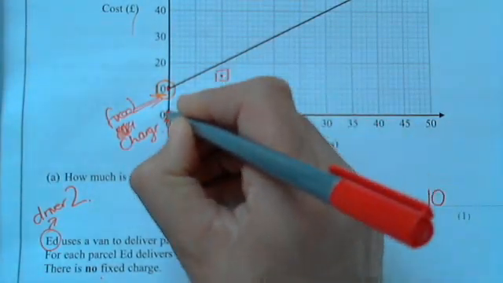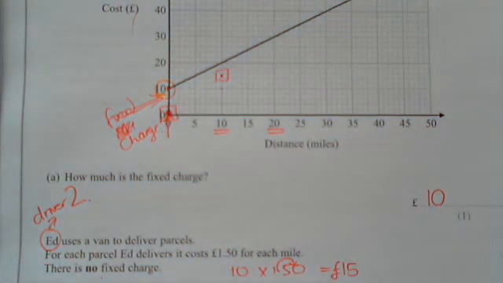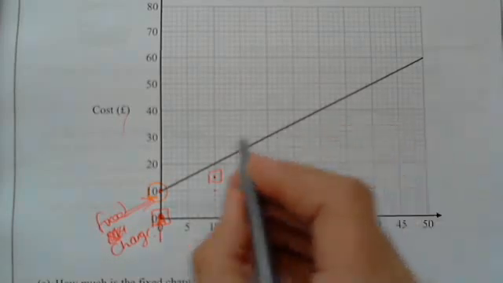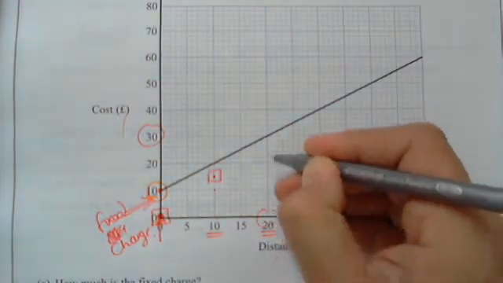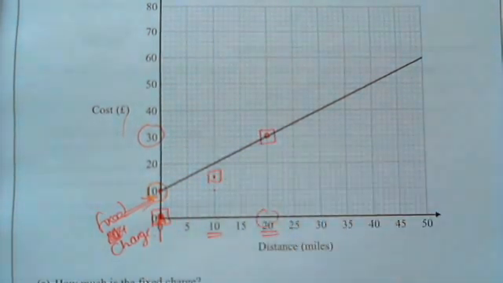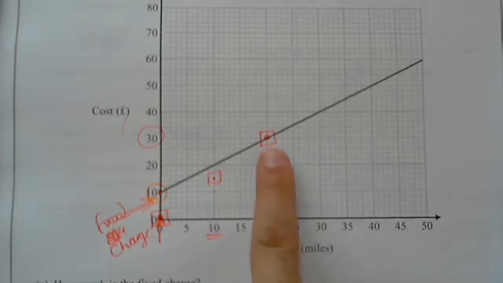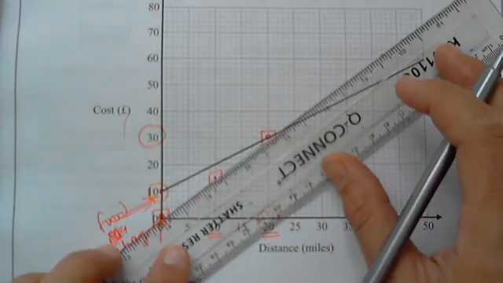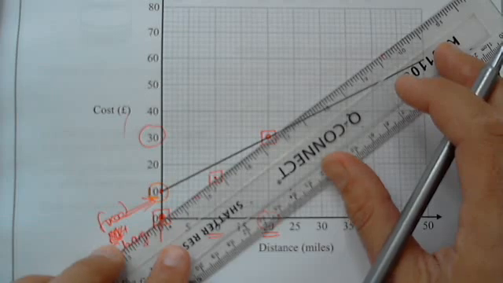So that's one of my points. Okay, so we're doing now 20 miles times £1.50, and if from 10 to 20 we double it, we double the cost. So back to the graph, 20 miles, there we go. Now we've got a point that's actually touched the other line. Now we get our ruler and we try our best to make this line as smooth and as clean as possible.